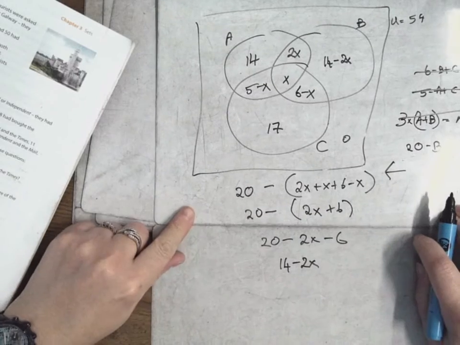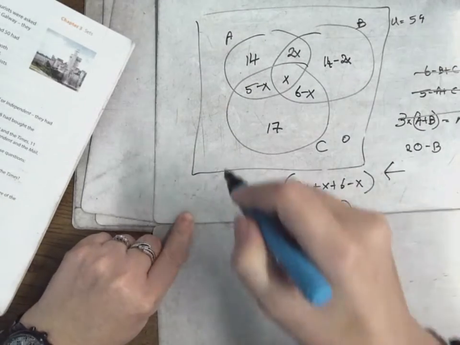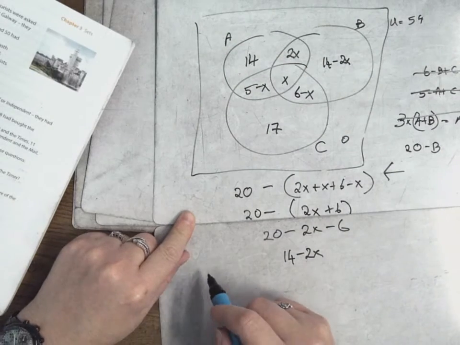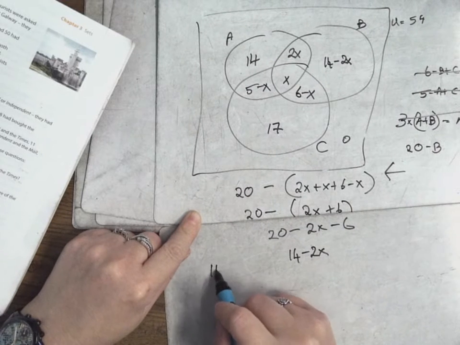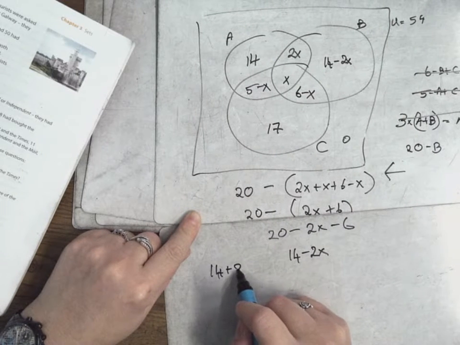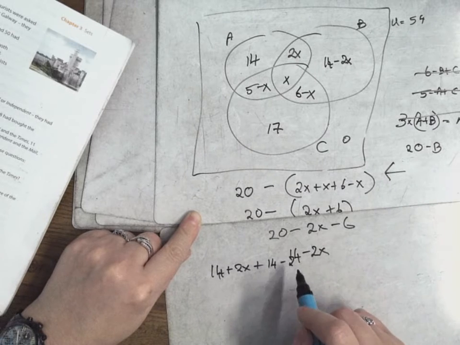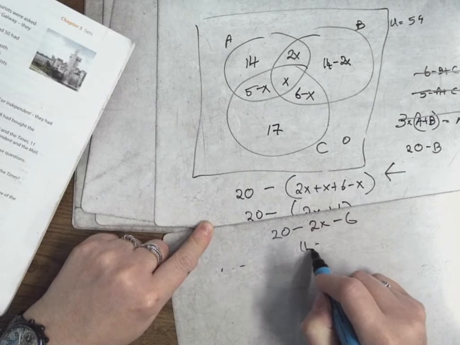Right, okay. Then they said solve for X. So I know all the sections, the whole lot, if I add up every single bit, I'll get 54. Right? So I go, the first one is 14. Then I have plus 2X plus 14 minus 2X. Oh, sorry, I judged that very badly, didn't I?